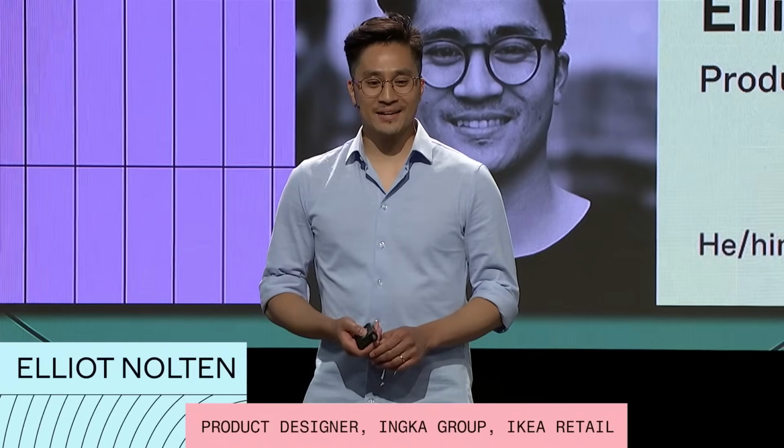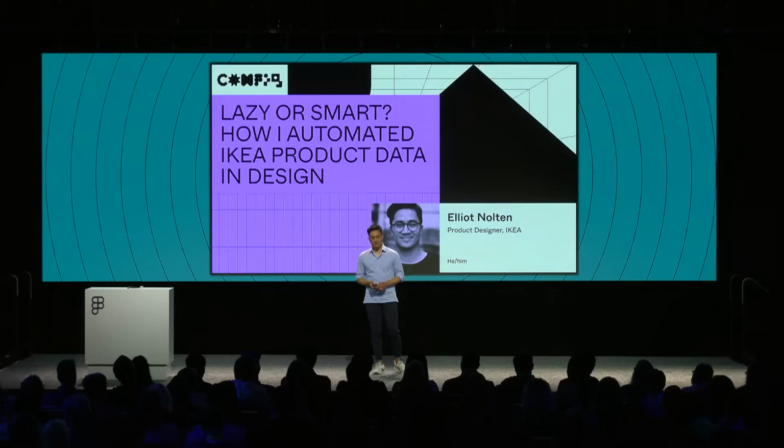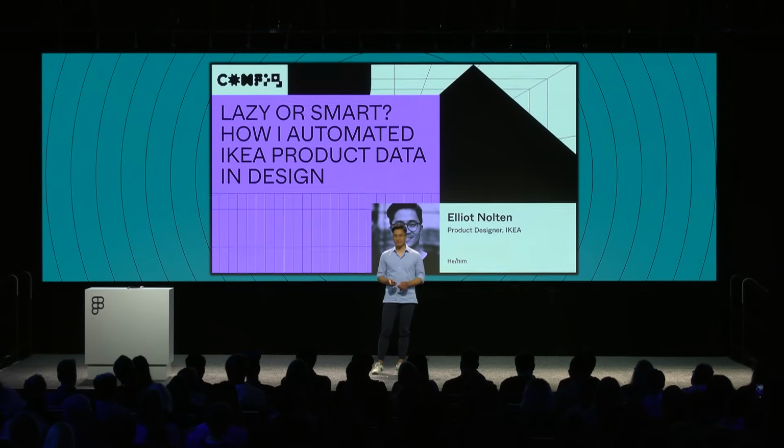Hey everyone, my name is Elliot, designer at IKEA, designing the online shopping experience. And today I wanted to share with you the story of how my quest for efficiency led to the creation of a Figma plugin that automates IKEA product data into our design process.